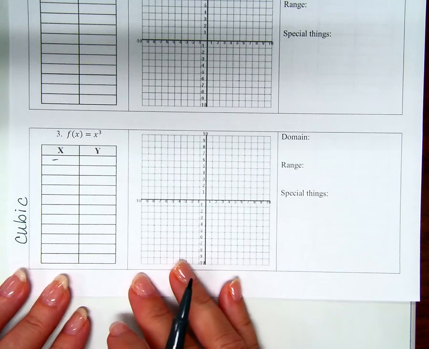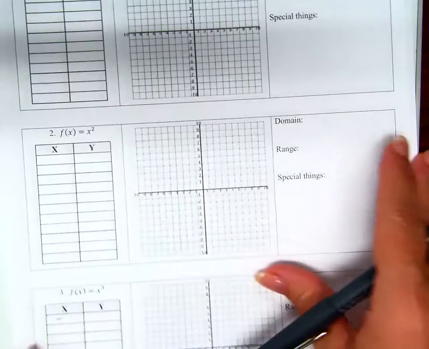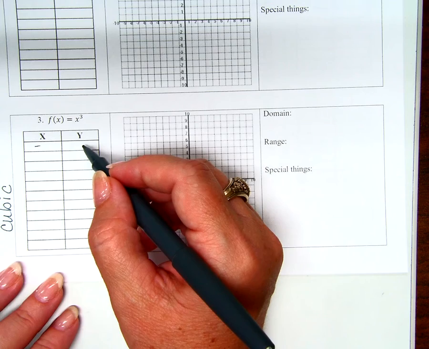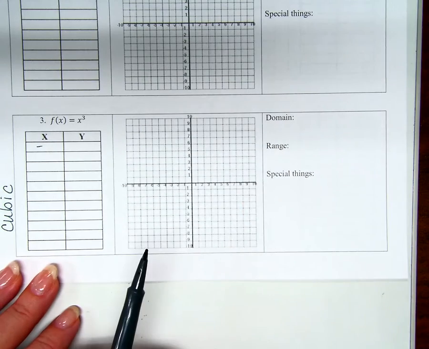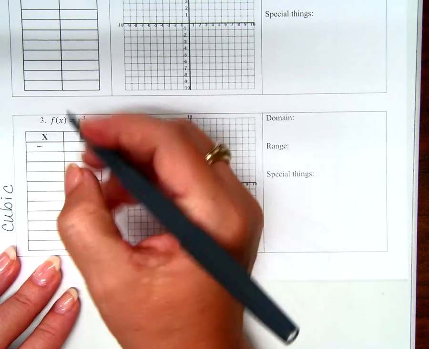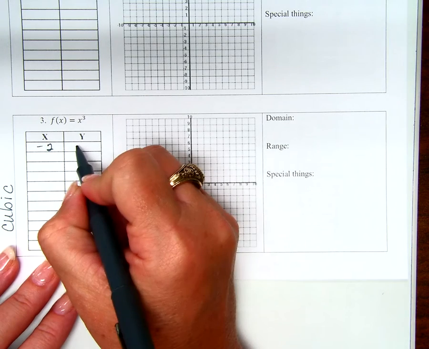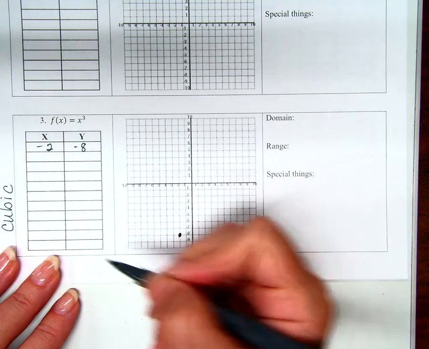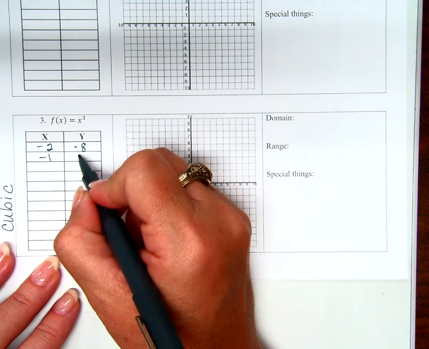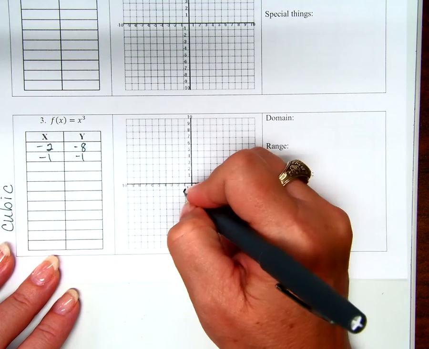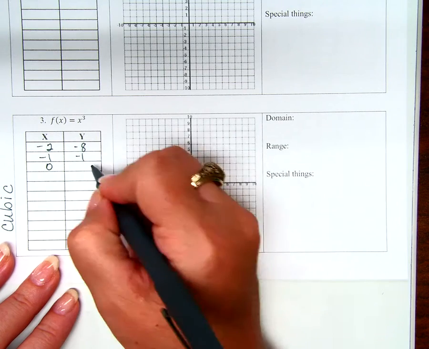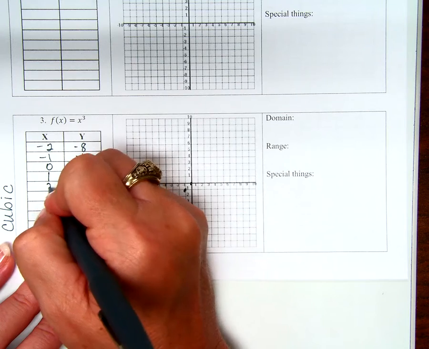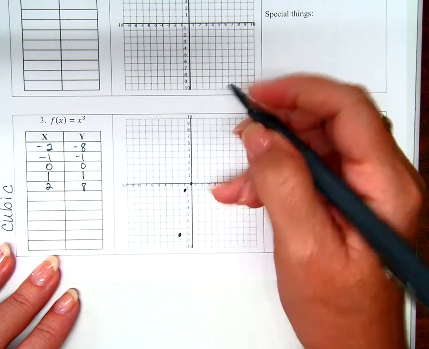Alright, so what values did you choose for x? Why didn't you choose -3? I mean, we did on the first two, right? Oh, because that would be -3 and -27, and we can't graph -27 on this graph, right? So what'd you do next? -2, and you got -8. Then -1 and -1, and 0. And then 1 and 2, so you got 1 and 8. Good.